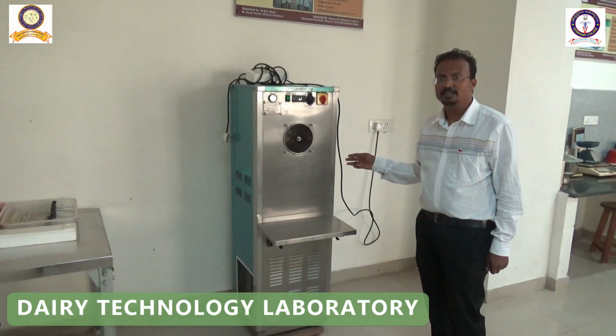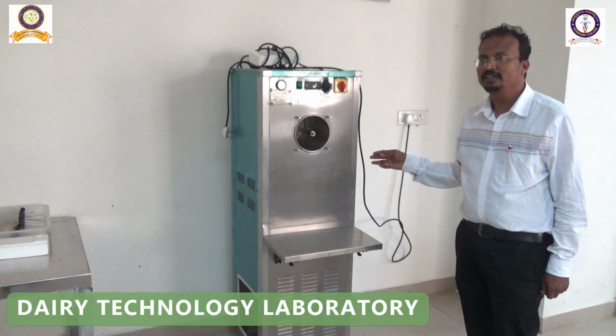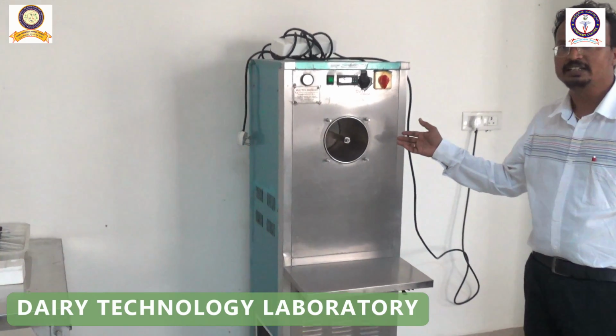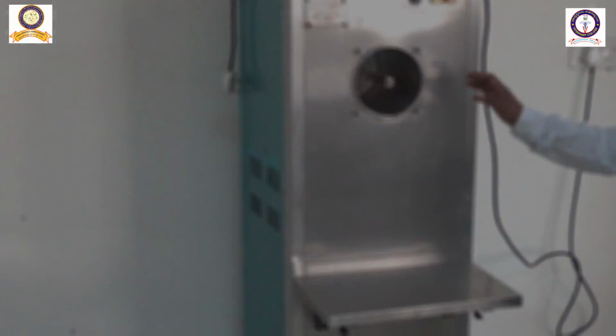Ice cream maker or ice cream freezer. Once the milk was homogenized and we added all the ingredients, it was taken here and processed to make ice cream. That is the ice cream freezer.